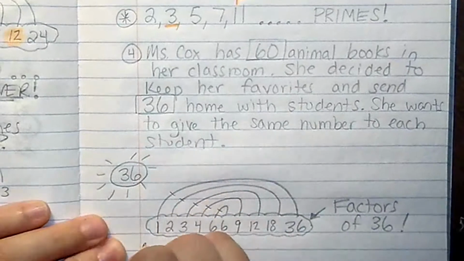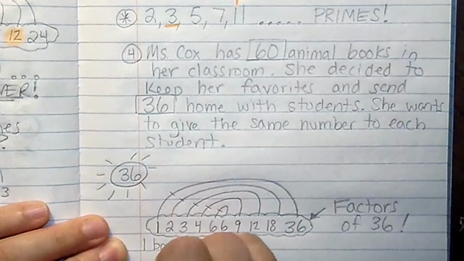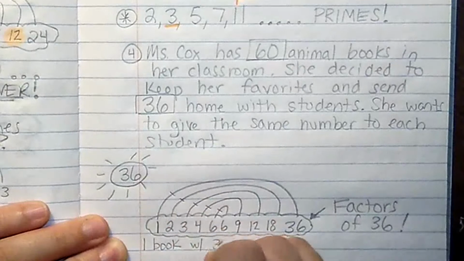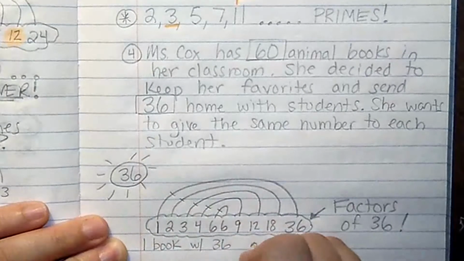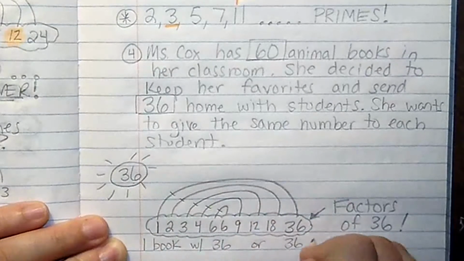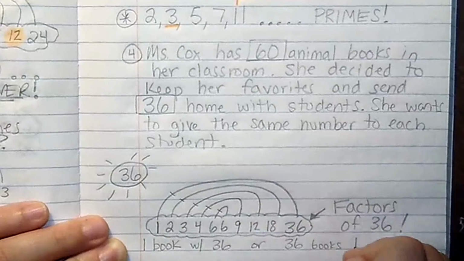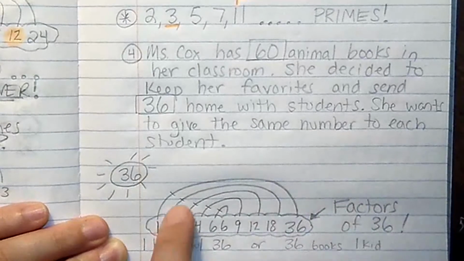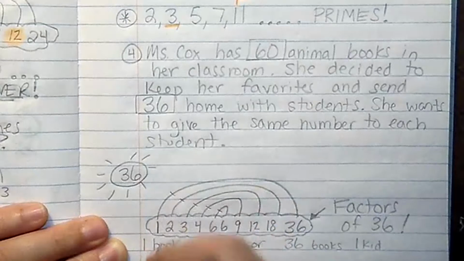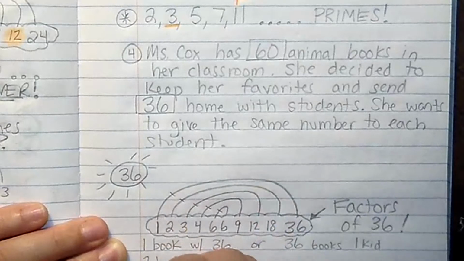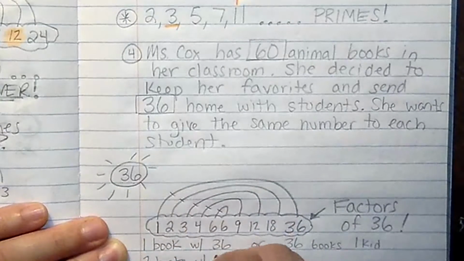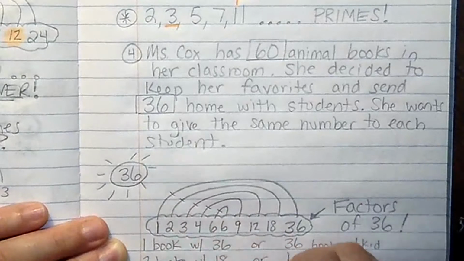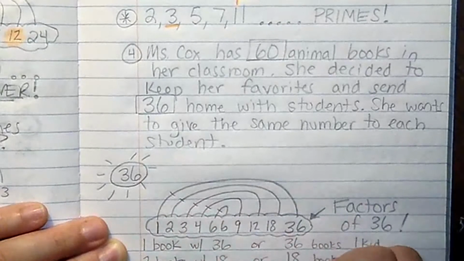She could send 1 book with 36 kids, or she could send 36 books with 1 kid. She could send 2 books with 18 kids, or she could send 18 books with 2.